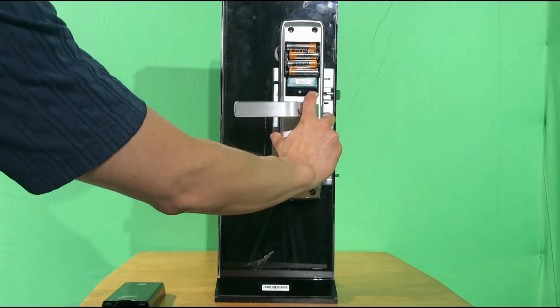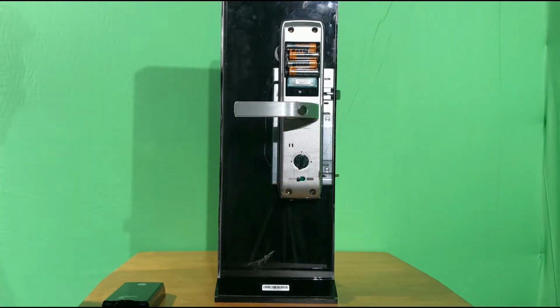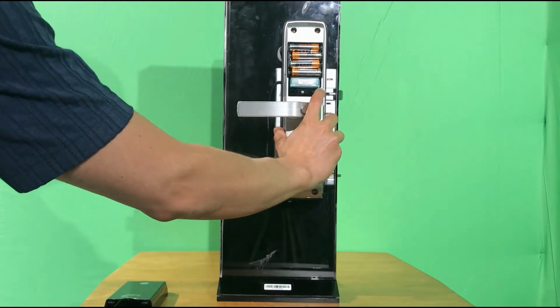This is the R key on the door lock. Whenever I say press the R key, I mean pressing this key.